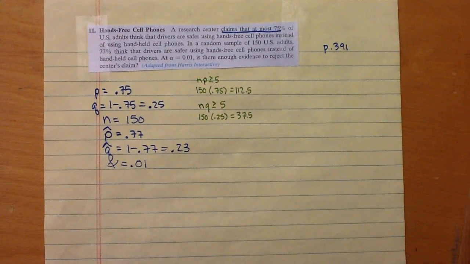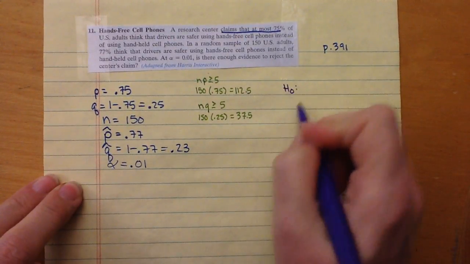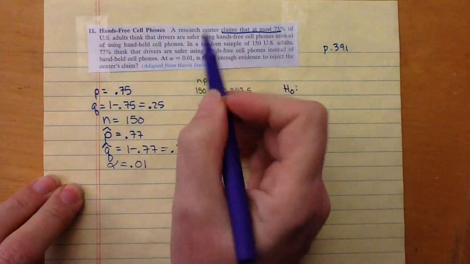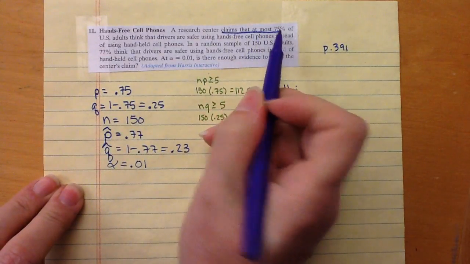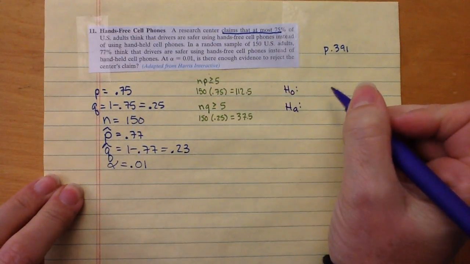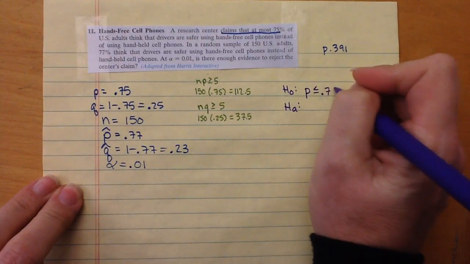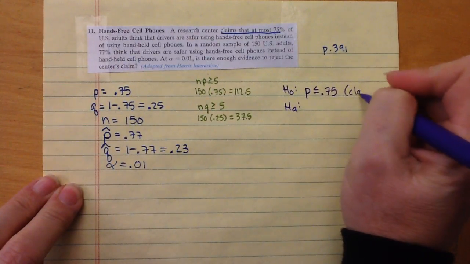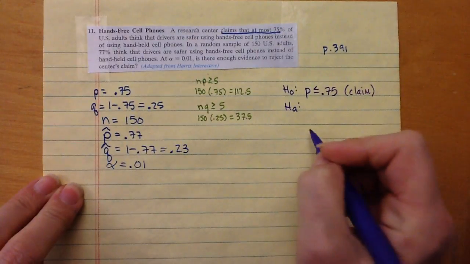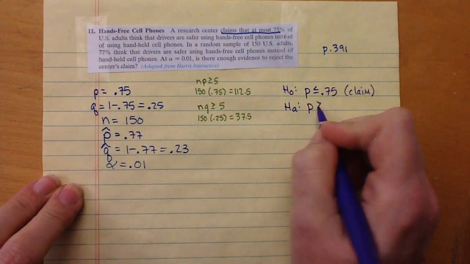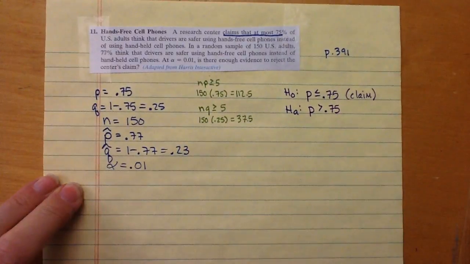Then we can move on to h sub 0 and h sub a. The claim was that at most 75%, so 75% or fewer. So that'll be p is less than or equal to 0.75. That's our claim, and that's our null hypothesis, which means h sub a would be p is greater than 0.75.